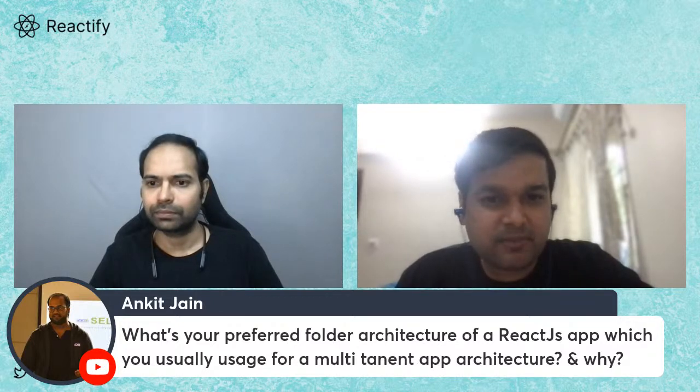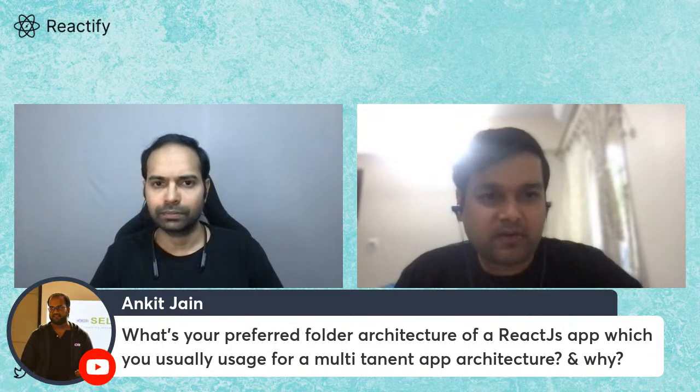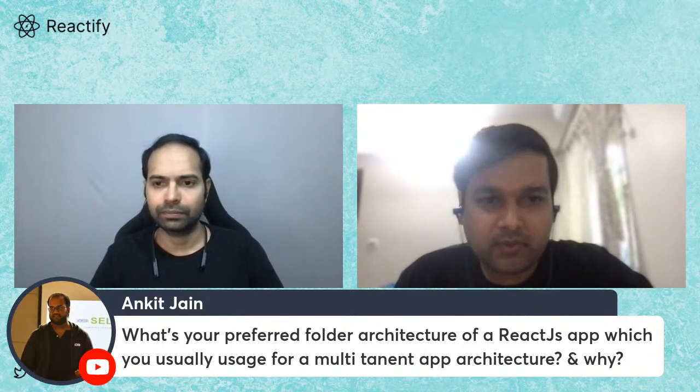Everything else remains the same. Like we have this functionality level separation, where one functionality will have all of its requirements co-located within it. So if it is a route based functionality, the route and all of the components required as part of that route are part of the folder. That is a very general pattern which I think everyone follows.